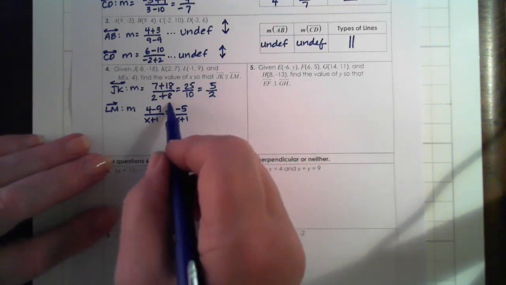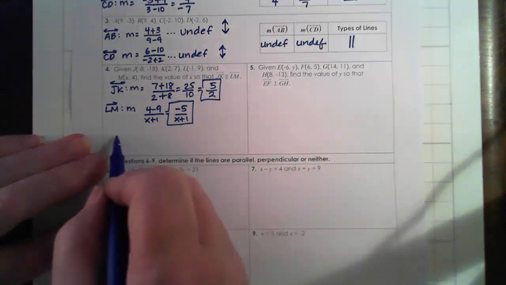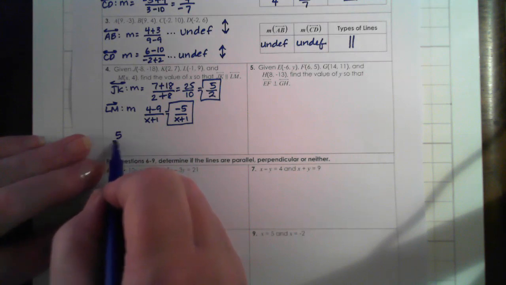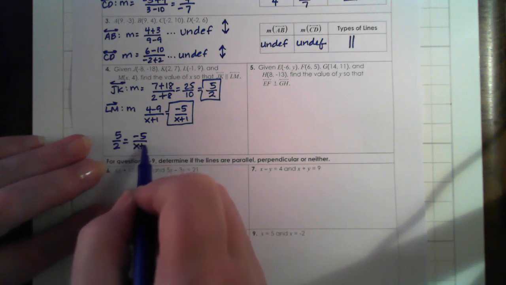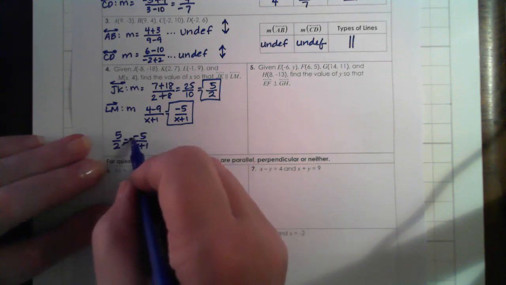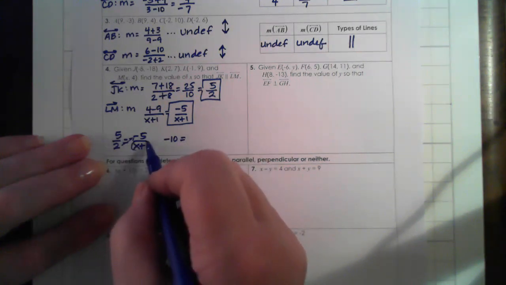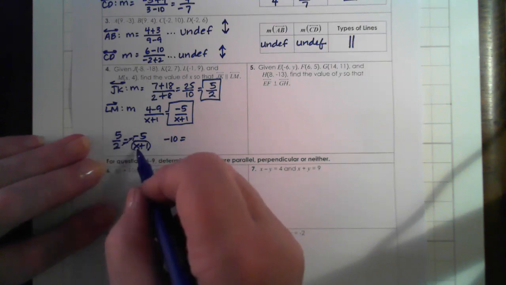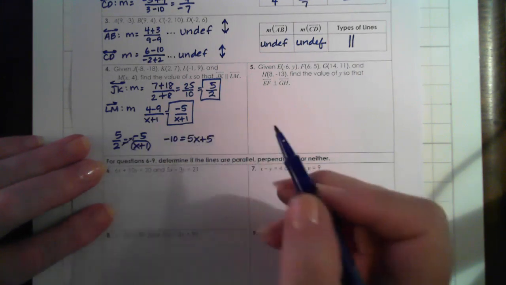I know that these two have to equal each other. So I'm going to write that out: 5 over 2 has to equal negative 5 over x plus 1. If this is true, I'm going to cross multiply. So I'm going to have 2 times negative 5, which is negative 10, and that's going to equal 5 times x plus 1. I'm going to multiply both parts by 5, so 5 times x and 5 times 1, giving me 5x plus 5.